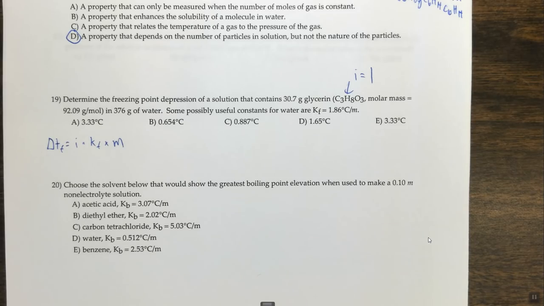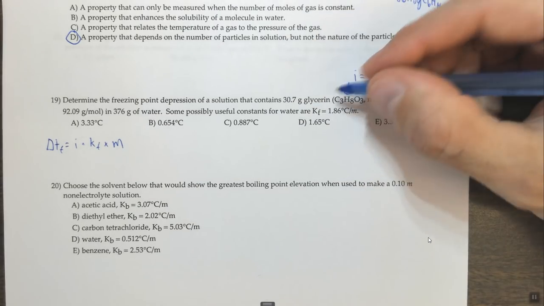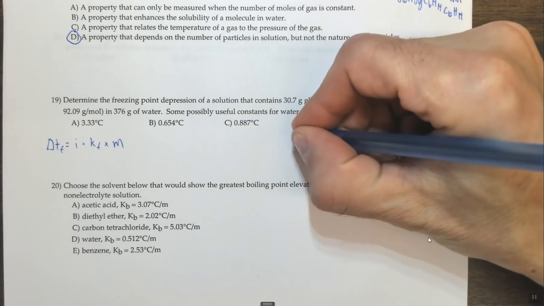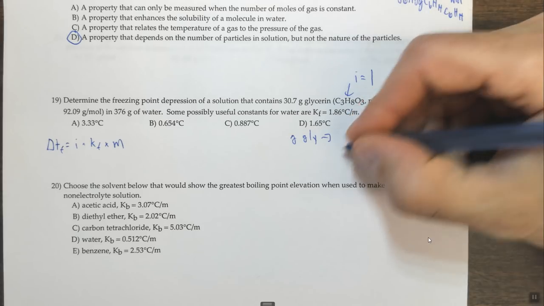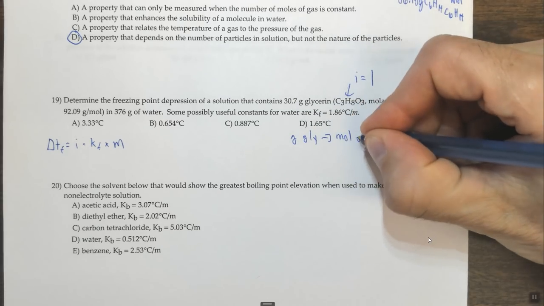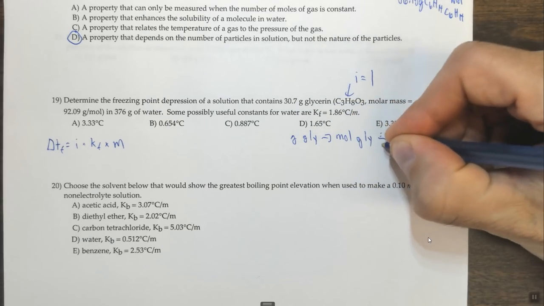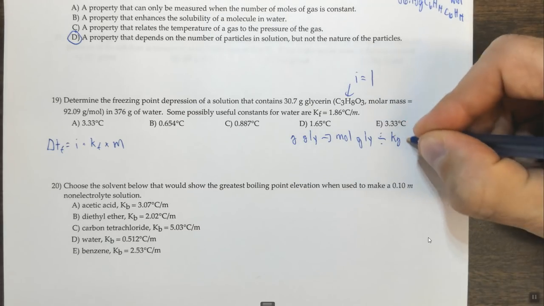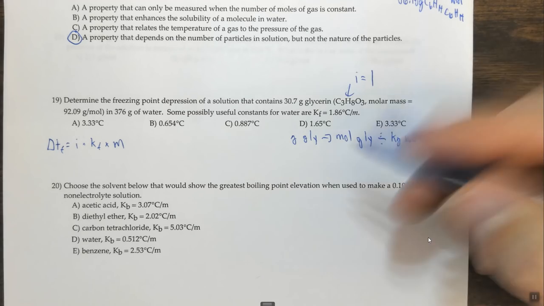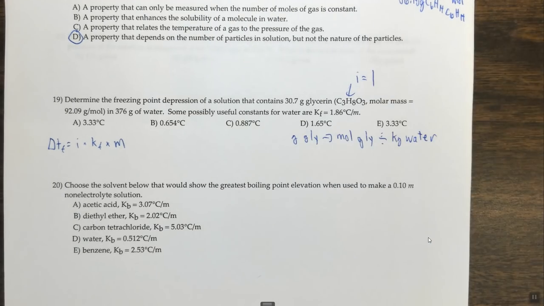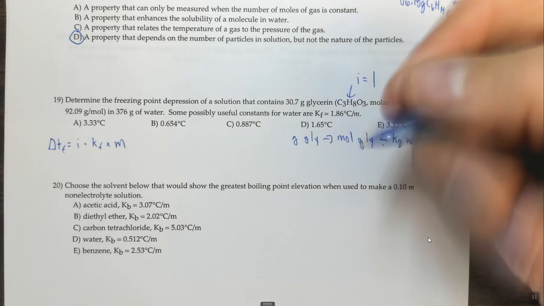All right, so let's go ahead and do this. The first thing I want to do is calculate the molality of the glycerin. So I want to go from grams of glycerin, I'm just going to abbreviate it gly, to moles of glycerin, and then divide those moles by the kilograms of water. Moles divided by kilograms will give me the molality. You can do it in 2 steps or 1. I'm going to do it in one dimensional analysis, but it doesn't matter.